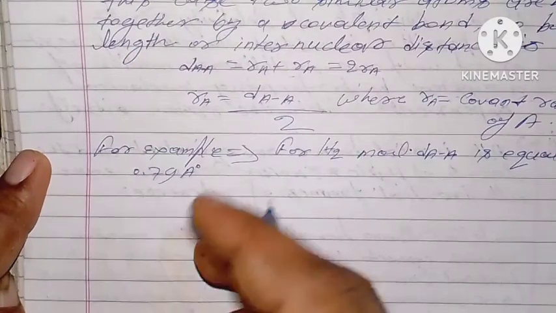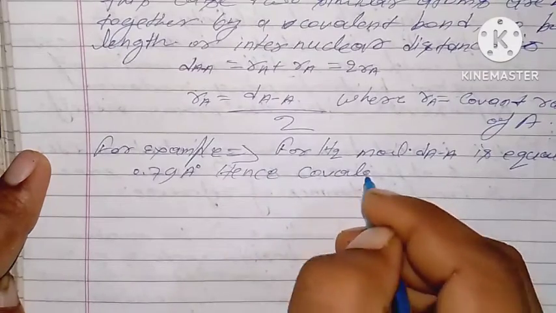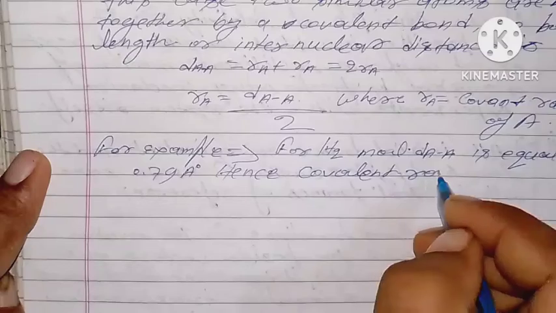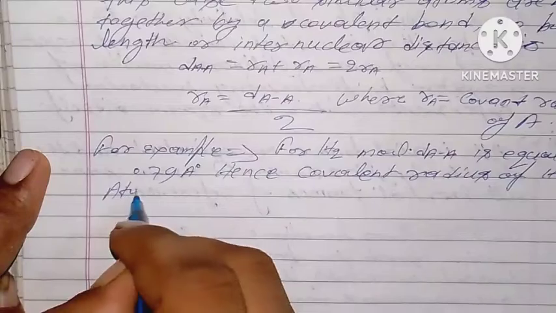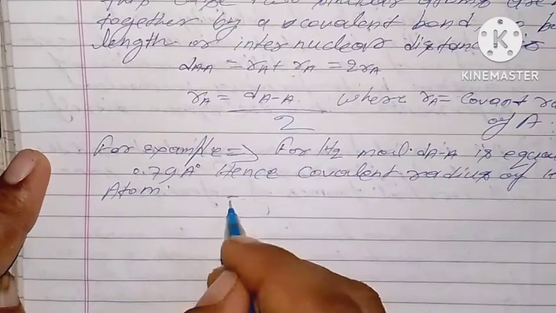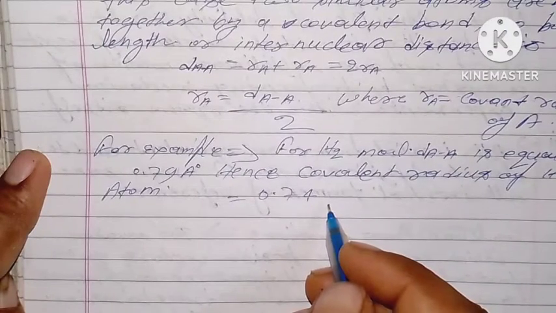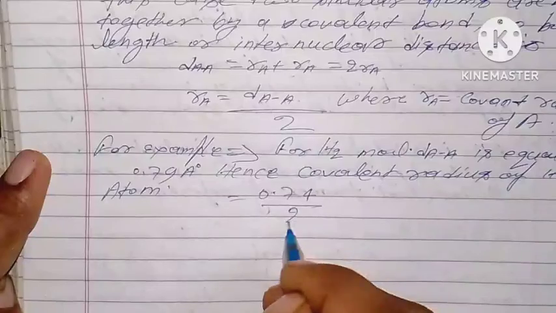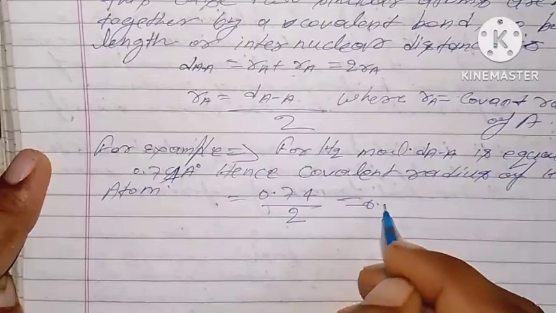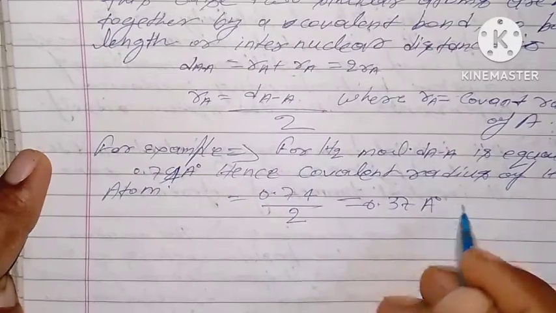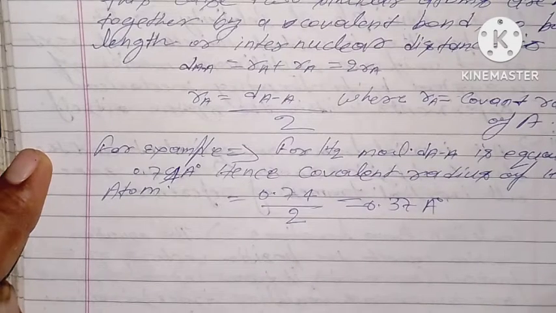Hence the covalent radius of H atom equals 0.74 upon 2, equal to 0.37 angstrom.